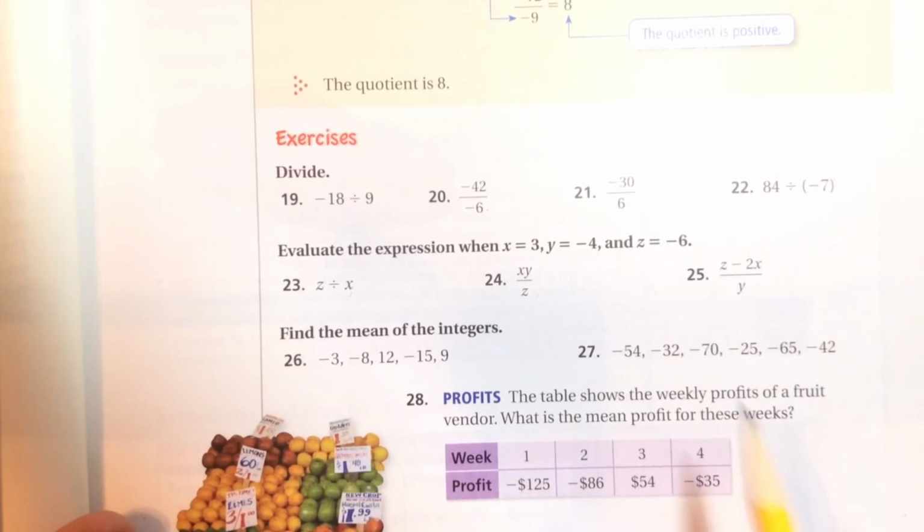For number 25, z would be negative 6, so negative 6 minus 2 times 3, because x is 3, all over negative 4. Well, you have to do everything on the top here first. And when you simplify that and then divide by negative 4, you would get positive 3.